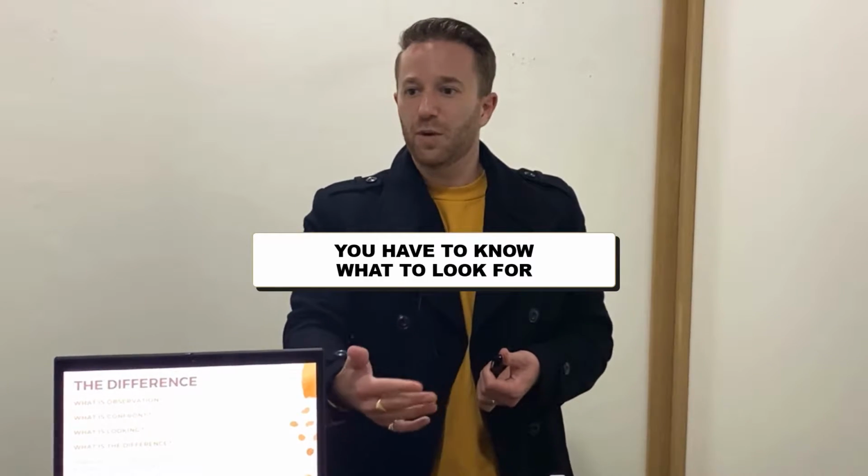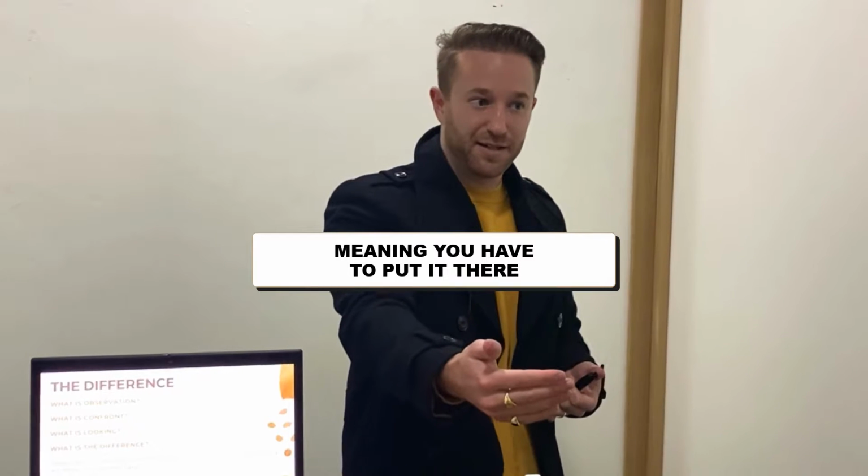The aliens would be right in front of you, and you wouldn't know because you don't know what to look for. You have to know what to look for, meaning you have to put it there in order to look at it. You get the idea? So you have to first put it there, and then you see it. Okay, that's the first point.